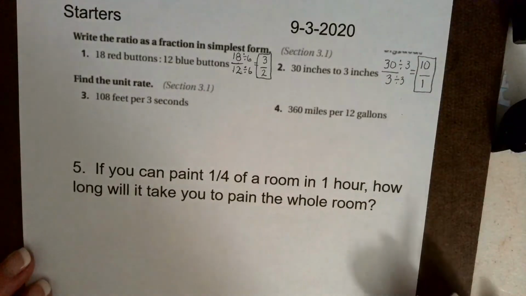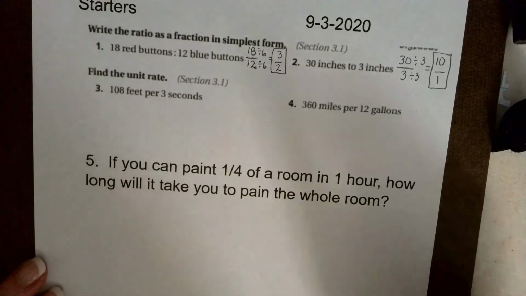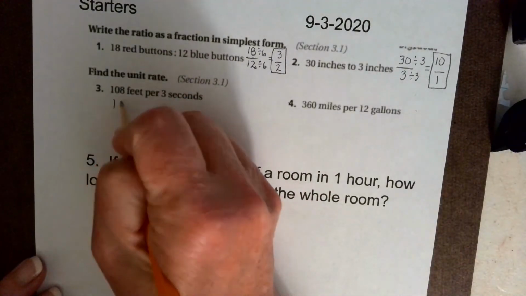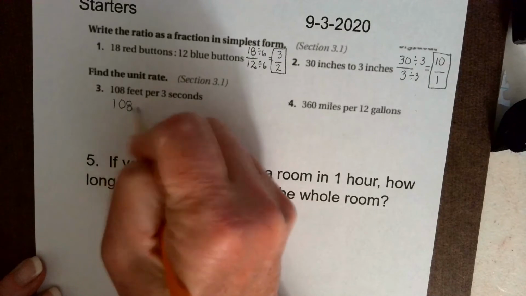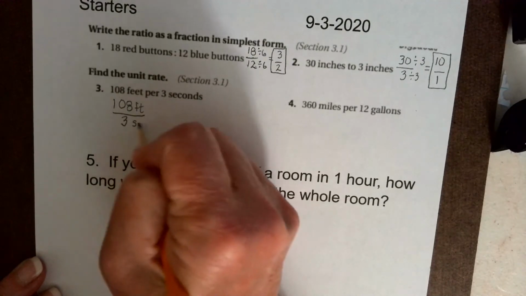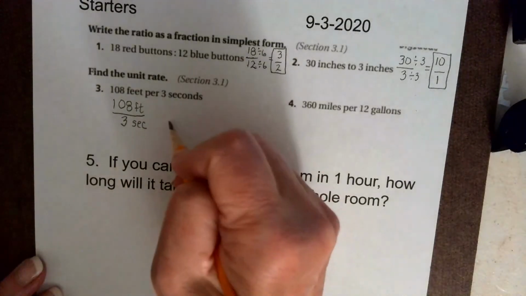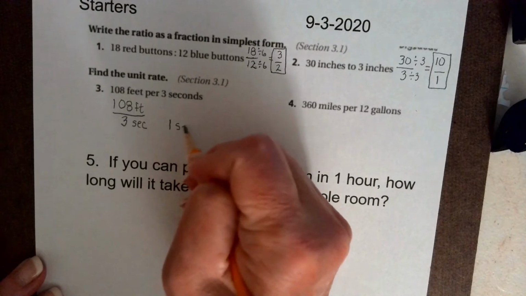Then we're looking at the unit rate. We've got 108 feet per 3 seconds. So the 108 feet is here, and the 3 seconds is here. When you're trying to find a unit rate, we want 1 as the denominator.